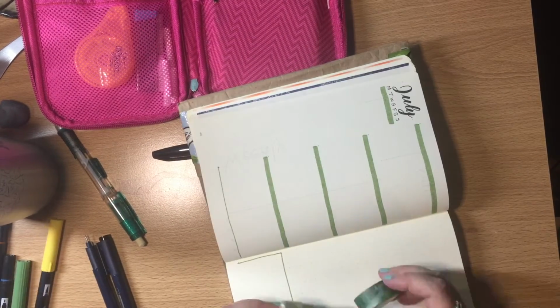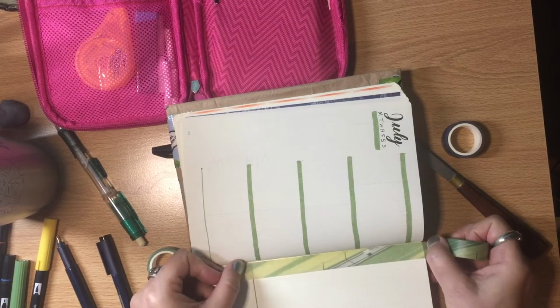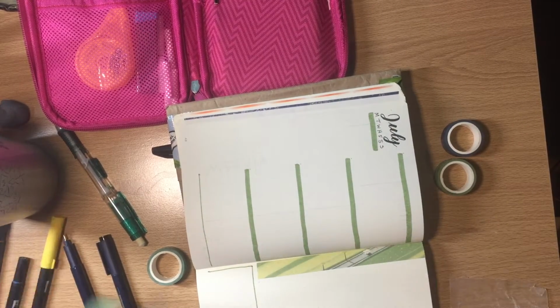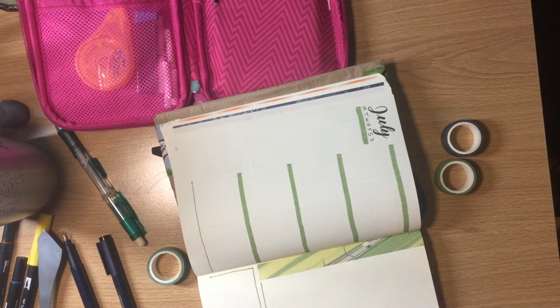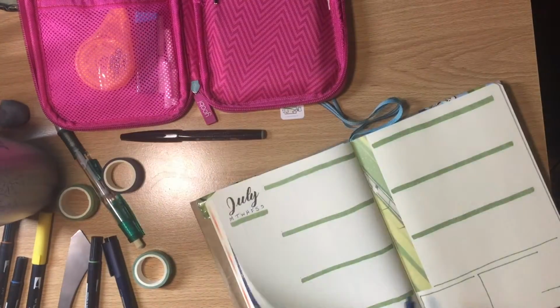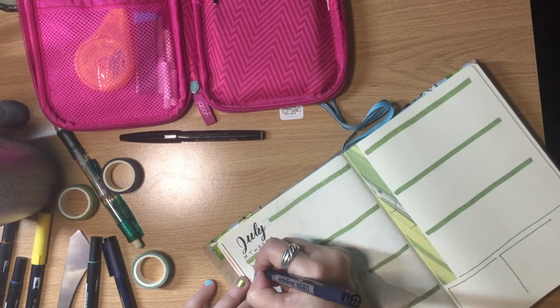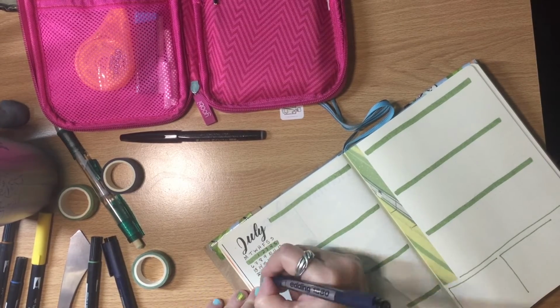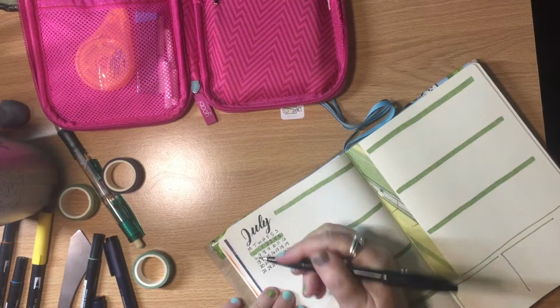And then on my weekly spreads, I track my spending, I track my water. And I usually have a color theme for that week, and I try to pick a piece of washi tape and put it there in the middle just to give it a little pizzazz, but I don't really do a whole lot of decorating on my weekly spread.